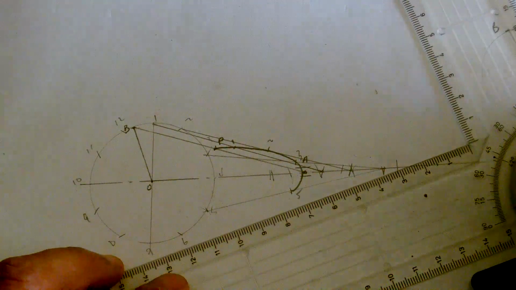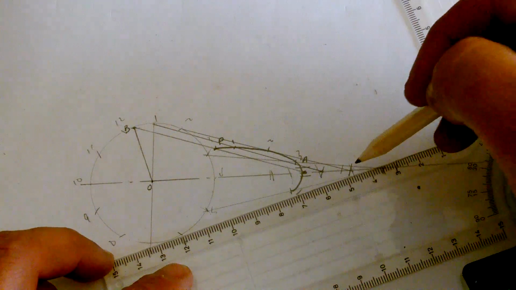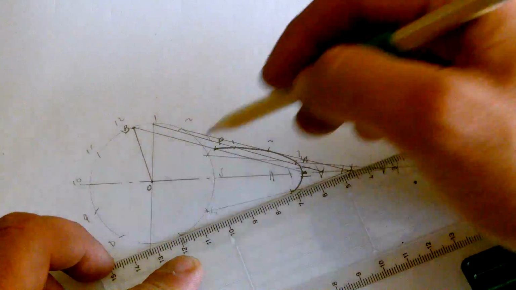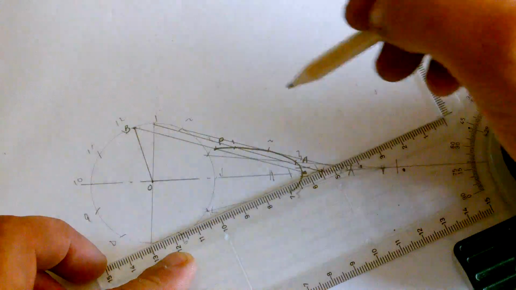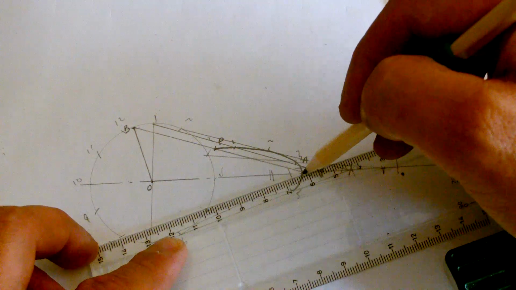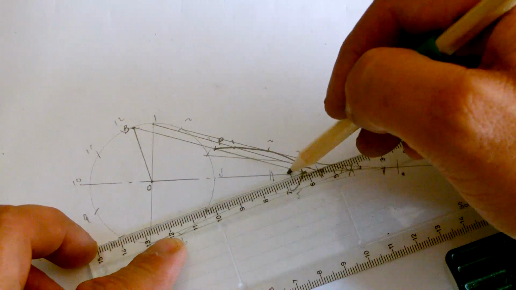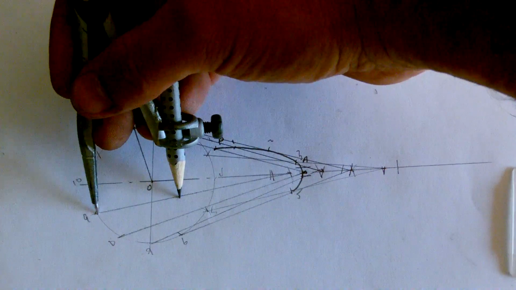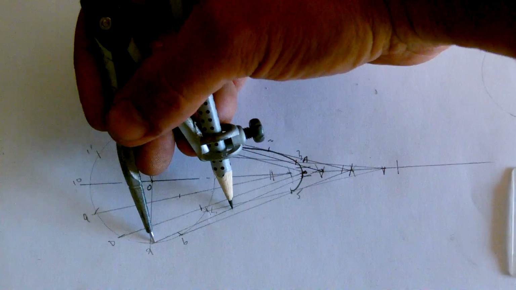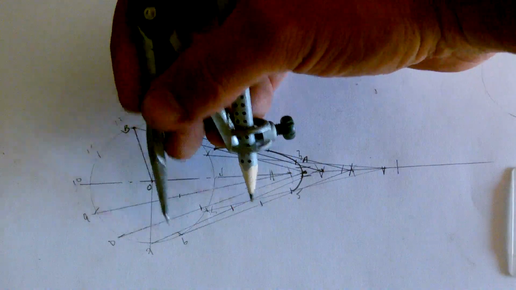Try not to connect or mark off the points all at once, or else you get confused with all the lines that you've drawn. You wouldn't know which one is which. Connecting point P, it's number 9, number 8, number 7, number 6.